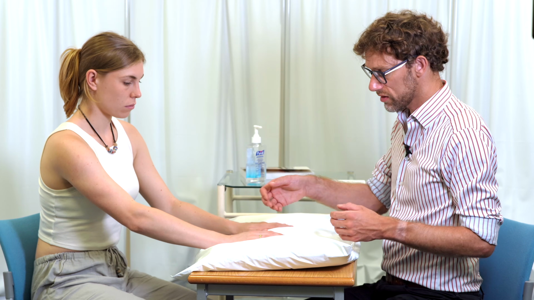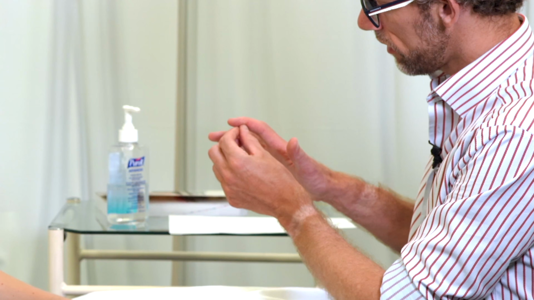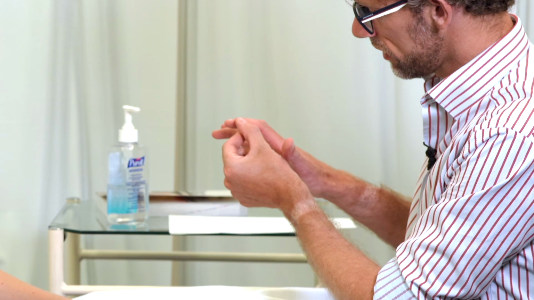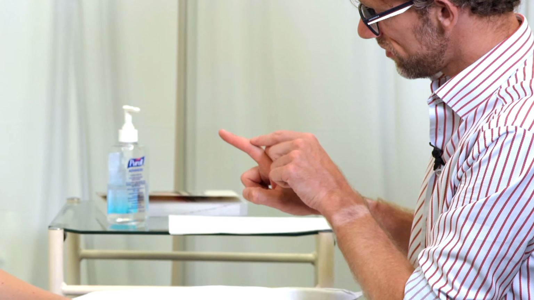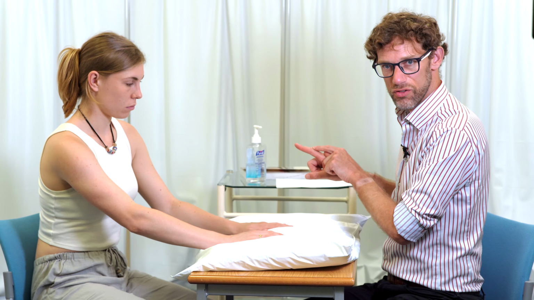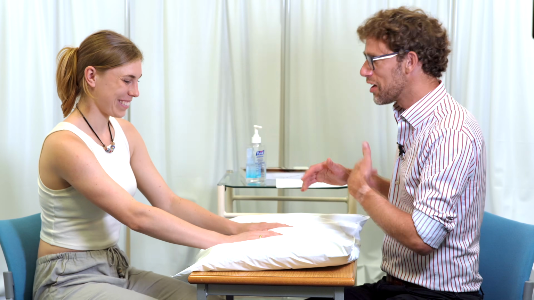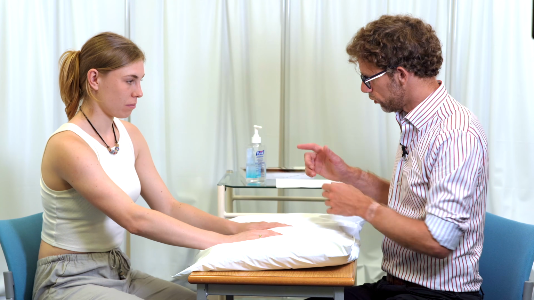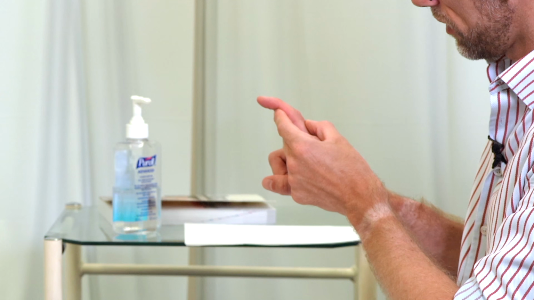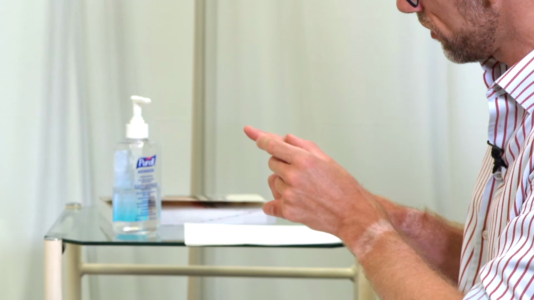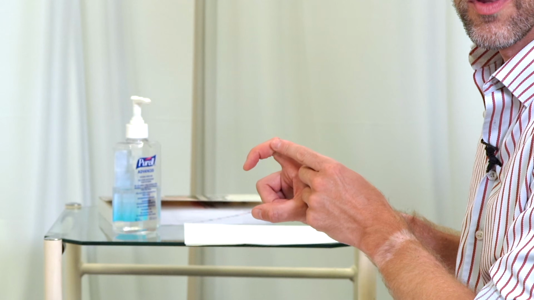So we can have a swan neck deformity where we end up with hyperflexion of the distal interphalangeal joint and hyperextension of the proximal interphalangeal joint. Thankfully, because I don't have these deformities, I can't do it with my finger. But we can have the inverse, where we have a boutonniere or buttonhole deformity, where we have hyperextension of the distal interphalangeal joint and hyperflexion of the proximal interphalangeal joint.